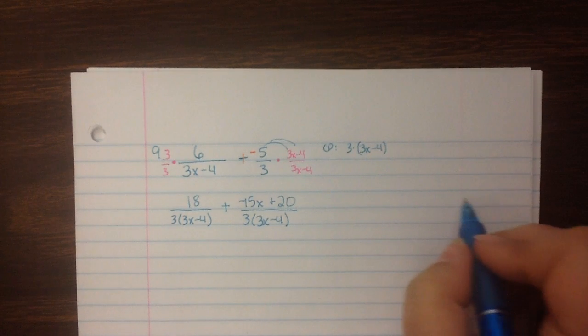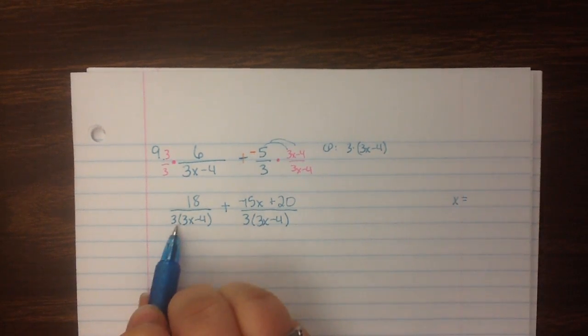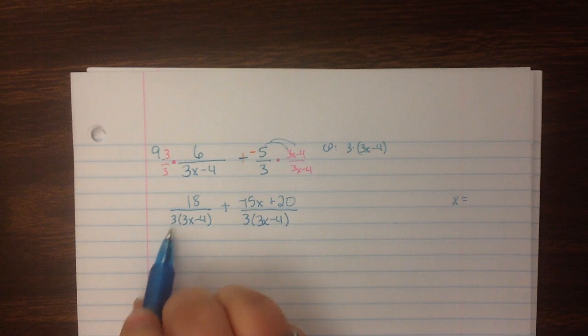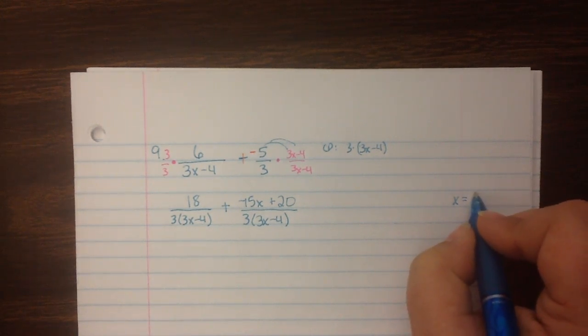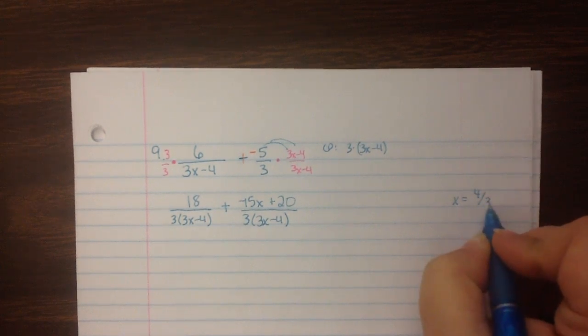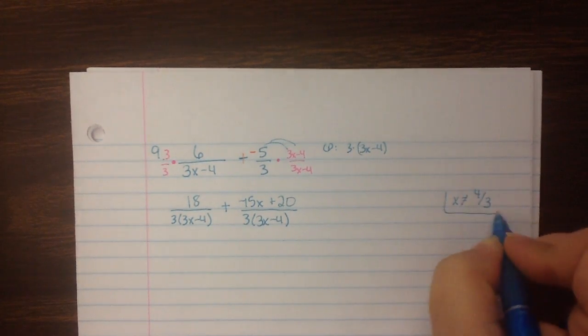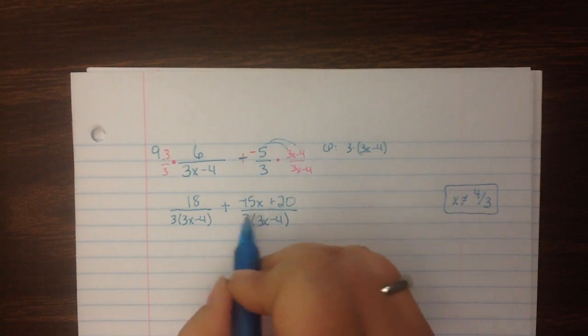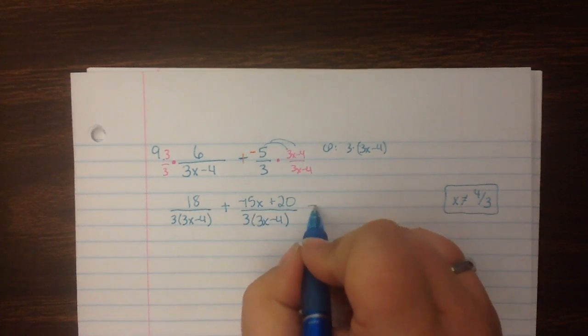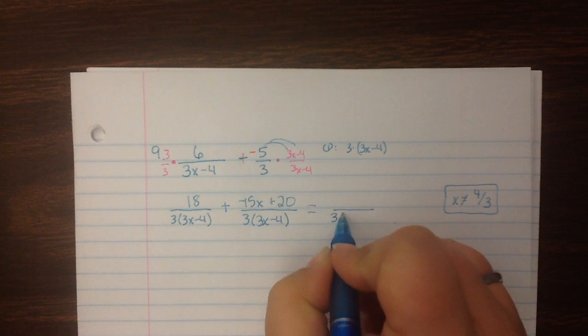Okay, now before you go on any further, you need to list excluded values. The 3 does not have a variable, so it doesn't have an excluded value. But 3x minus 4 does, so I would add 4 to the other side and then divide by 3, so x cannot equal 4/3. Now I need to combine like terms, keeping my denominator the same.